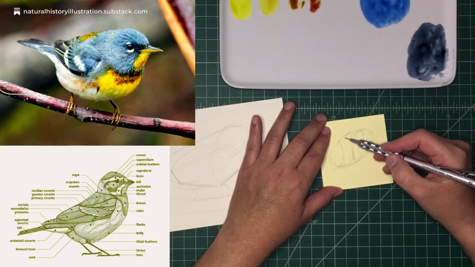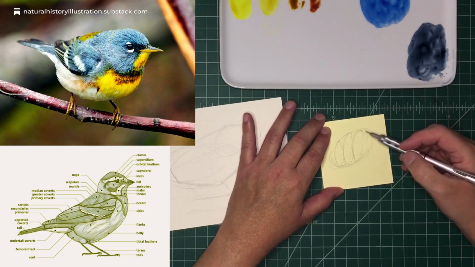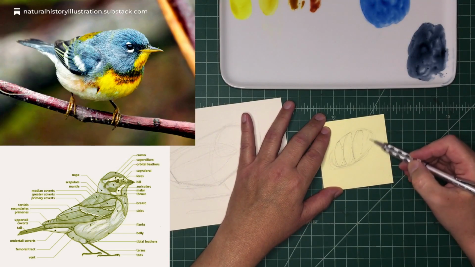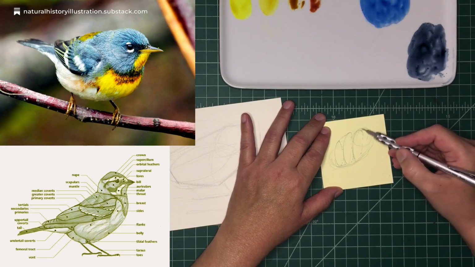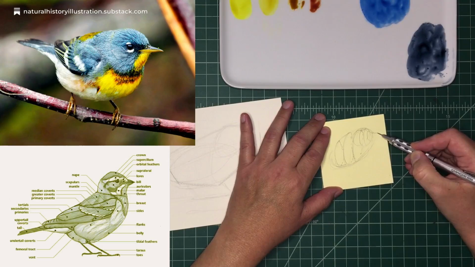So you've got his body curving this way. And so we kind of want to think about his head is in that curve as well. And that is curving until you get to his beak.